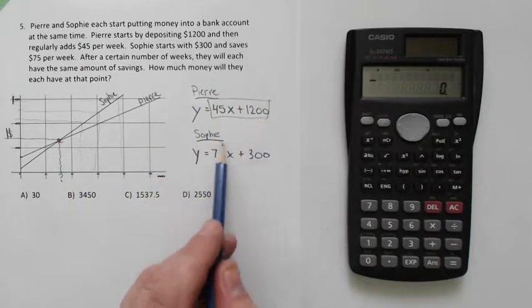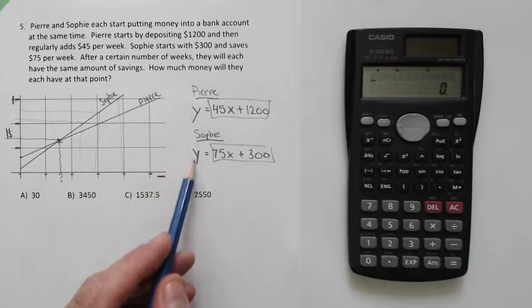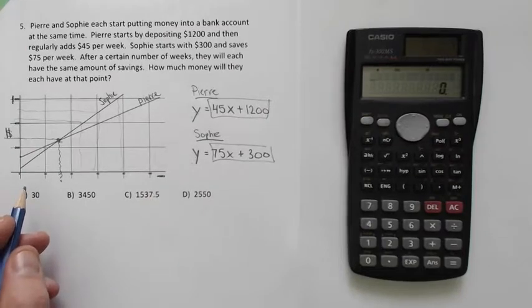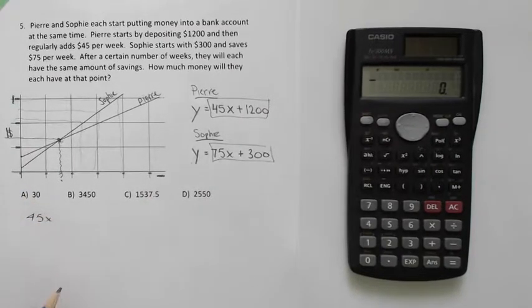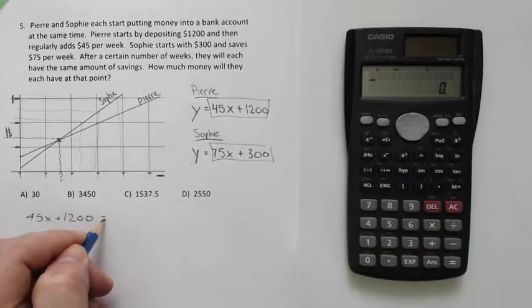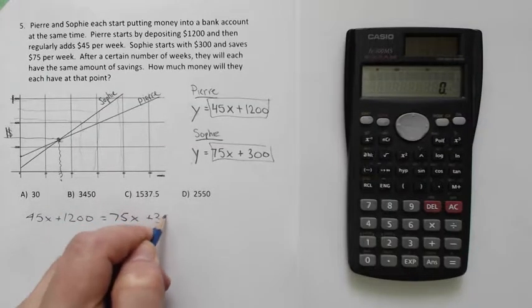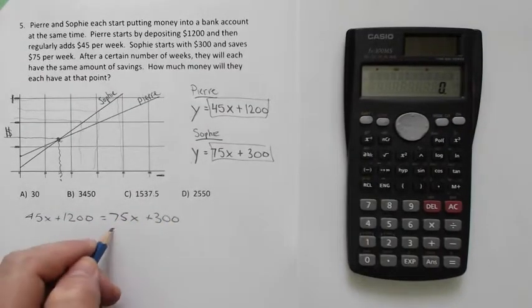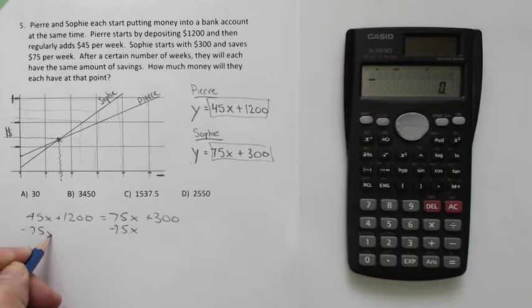We're going to take that, and we're going to make it equal to that, and we can do that because the Y's are already isolated based on the translation. So 45x plus 1,200, there's Pierre, will be equal to Sophie, 75x plus 300. I'm going to subtract 75x from both sides to get that over on the left-hand side.